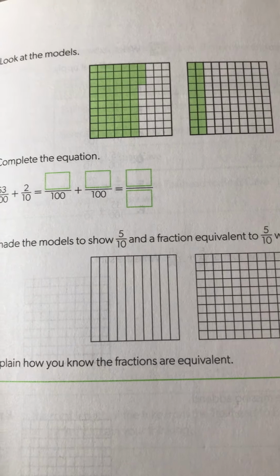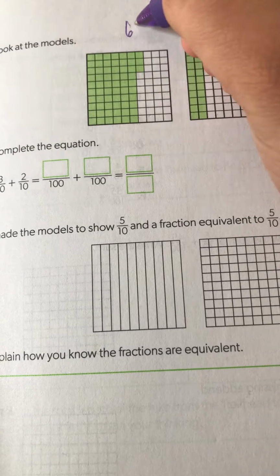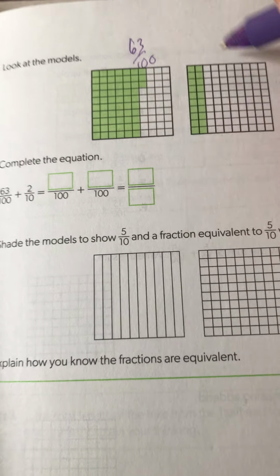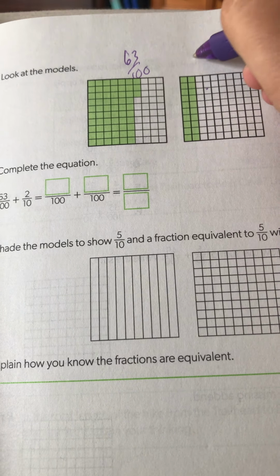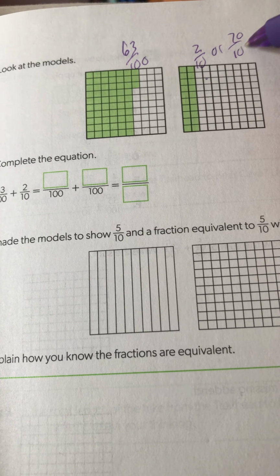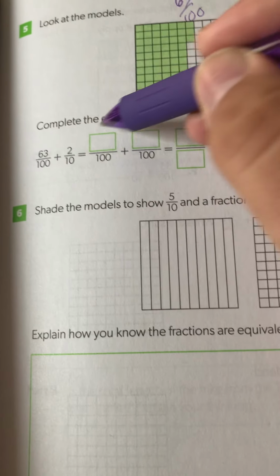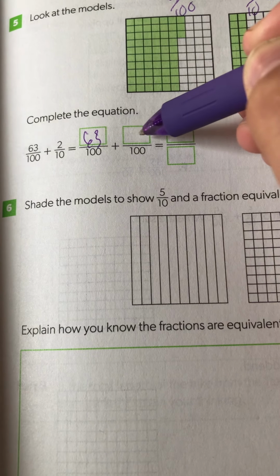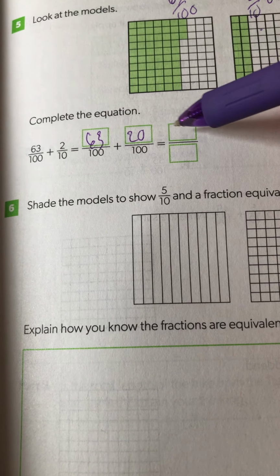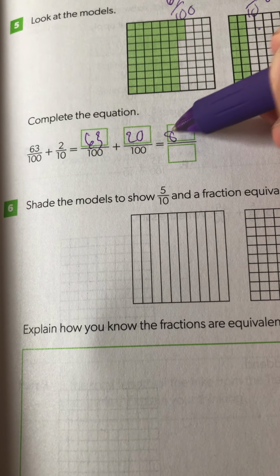Look at the models. So this one is showing me 63 hundredths, so let's label that. And this one is showing me 2/10 or 20 hundredths. So let's complete this. This is going to stay 63 hundredths. This is going to become 20 hundredths. So 63 plus 20 is going to be 83 hundredths.